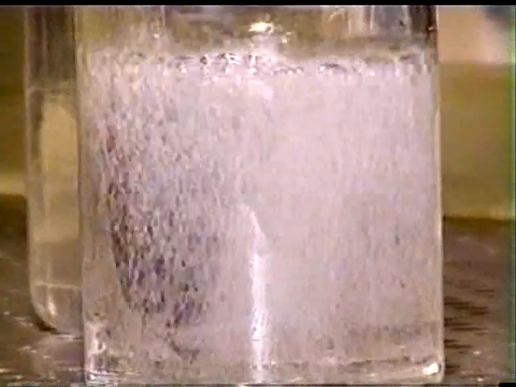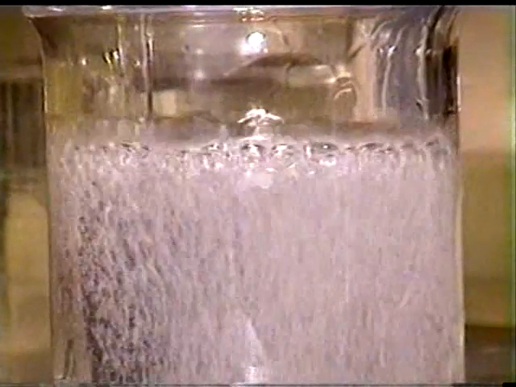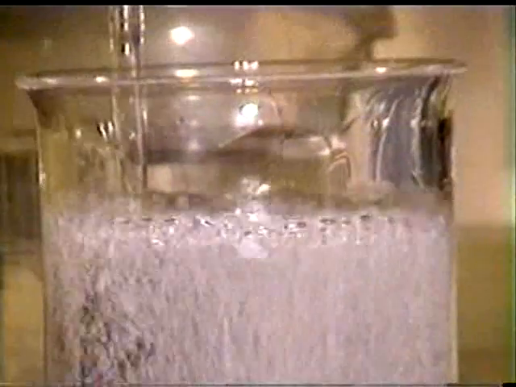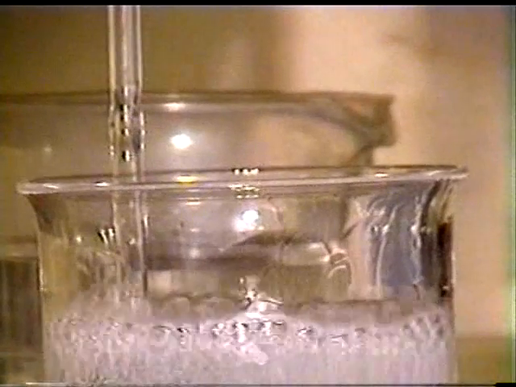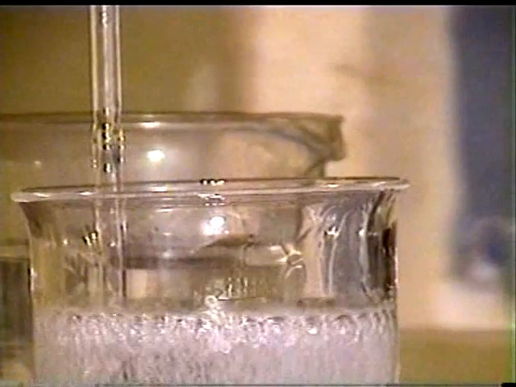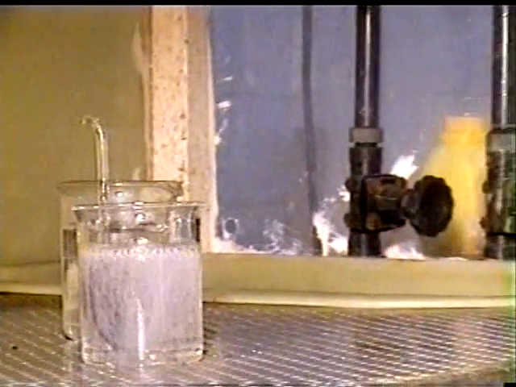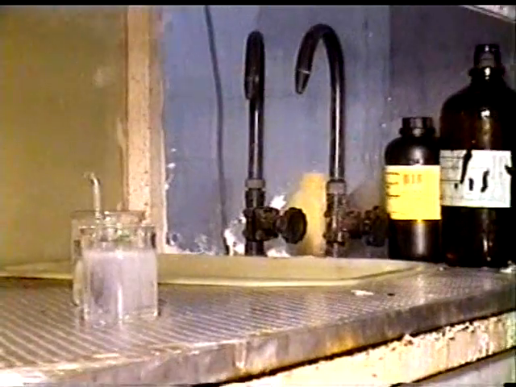The wafer is kept in the beaker for about 8 to 10 minutes. By this time, the reaction slows down.